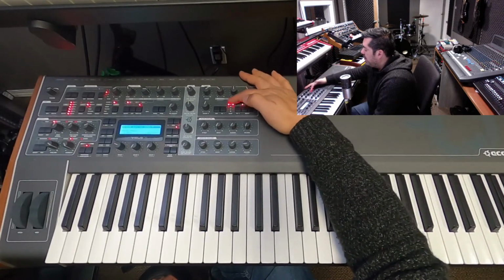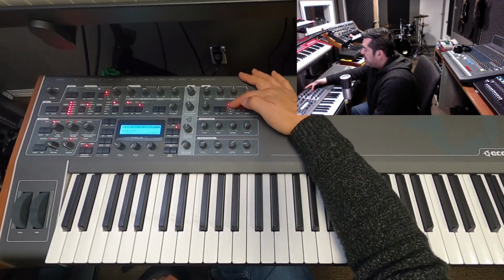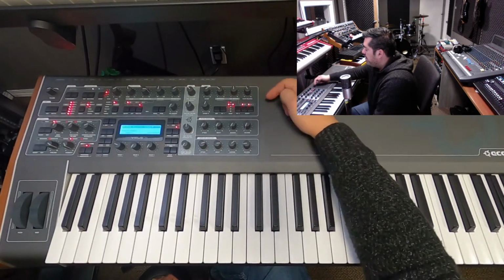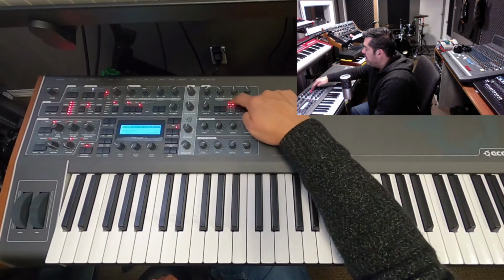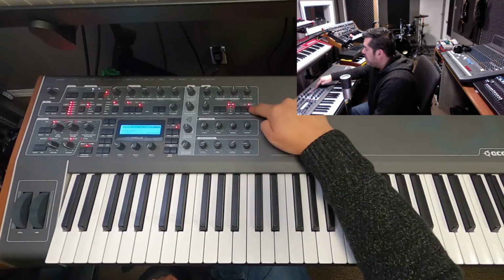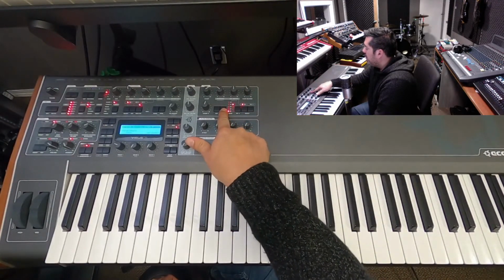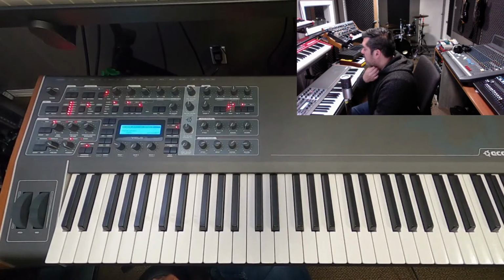You can pick what kind of filter you want: low pass, high pass, band pass, right? So you have that. There's an analog filter too, so you can pick that in there with these buttons over here. So filter 1, and then you start moving them. So what kind of filter do you want on that?